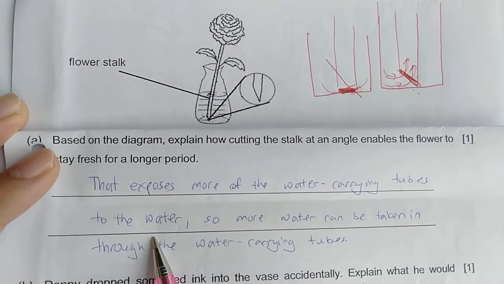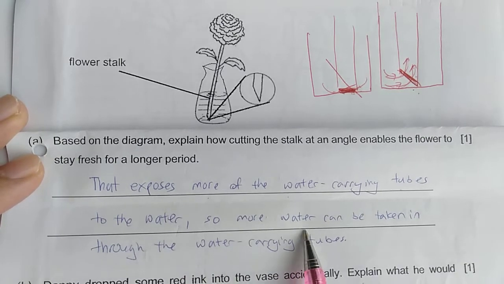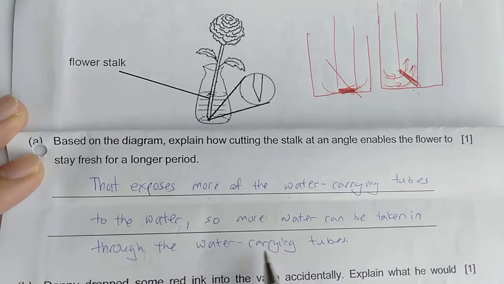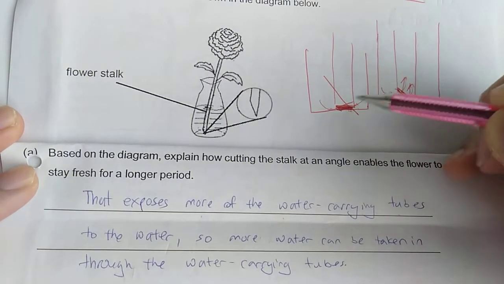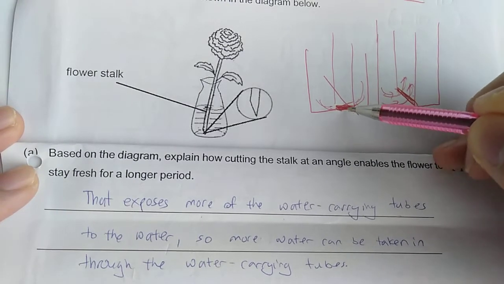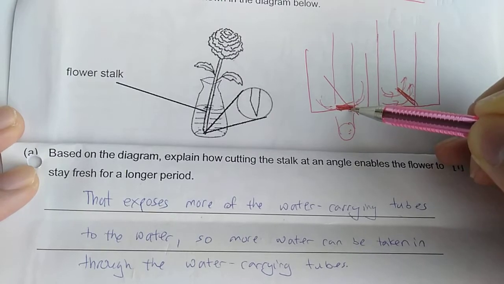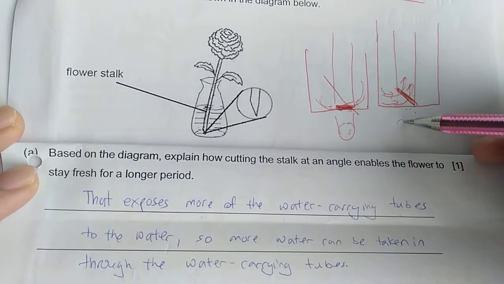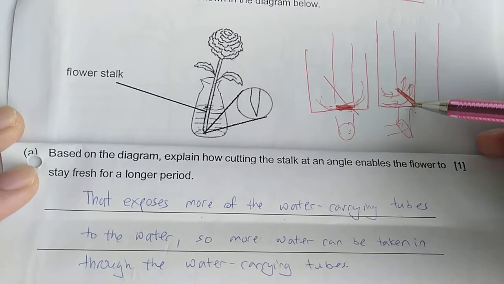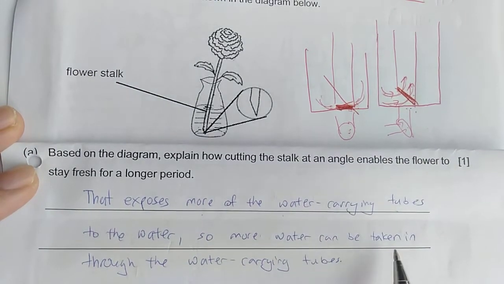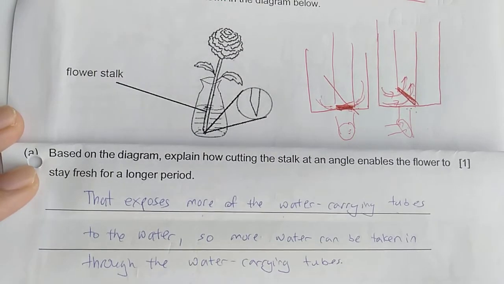to the water. So what if more of the water carrying tubes are exposed to the water? More water can be taken in through the water carrying tubes. It's like that, right? If your straw is not cut like that, it's harder to drink water because less of the round part of the straw is exposed to the water. But in this case here, it is completely exposed to the water. So that's the idea here. So more water can be taken in, more water can be transported through the water carrying tubes.